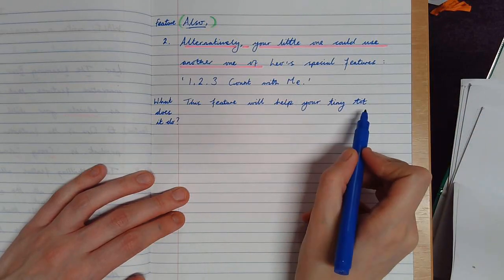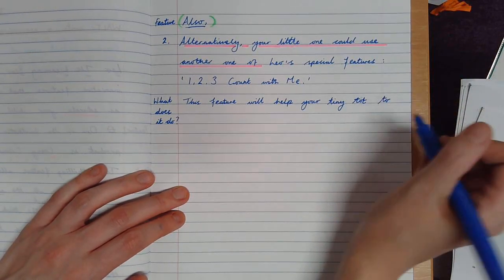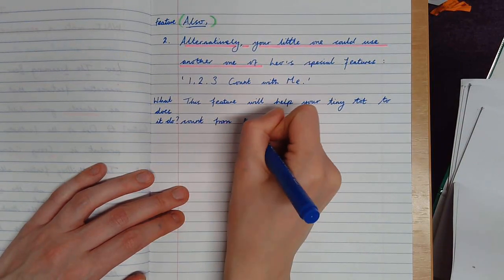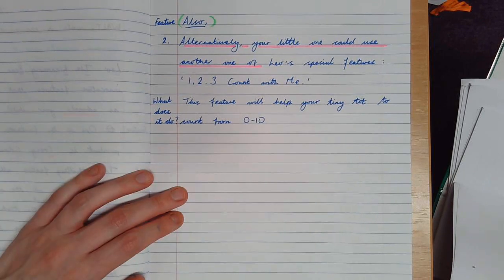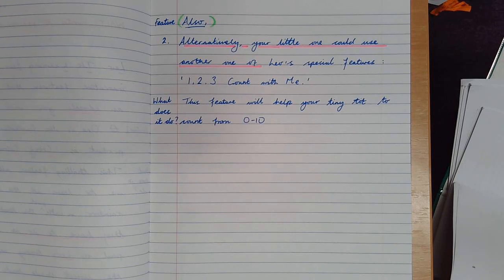This feature will help your tiny tot to count from 0 to 10. Will this feature allow your child to count from 0 to 10? That's the next thing you need to think of.